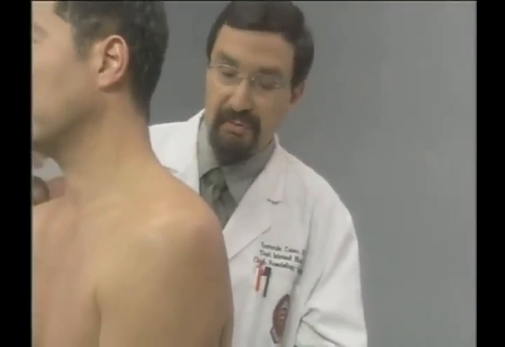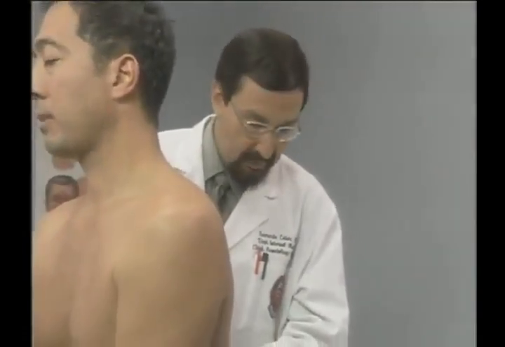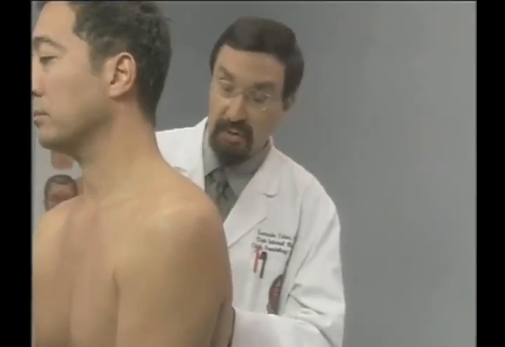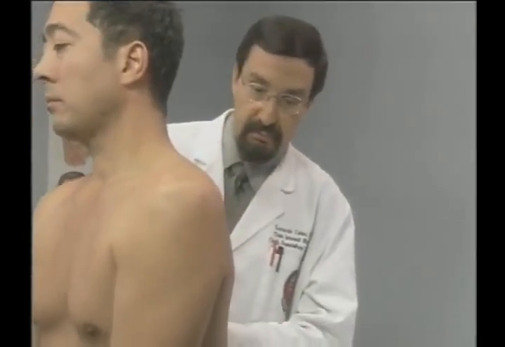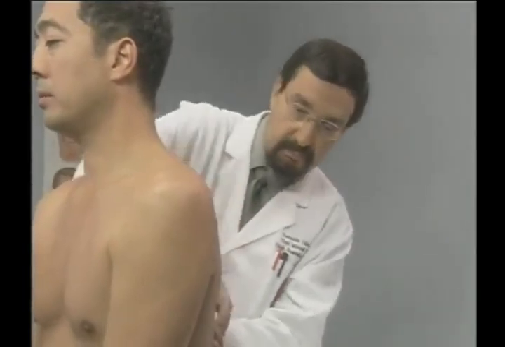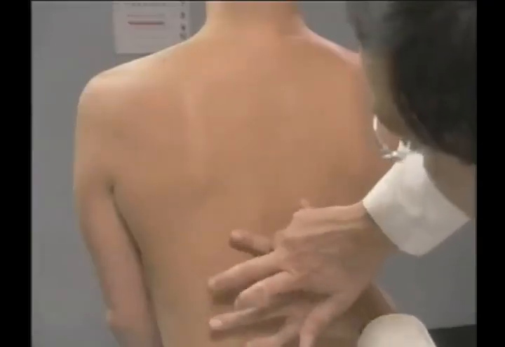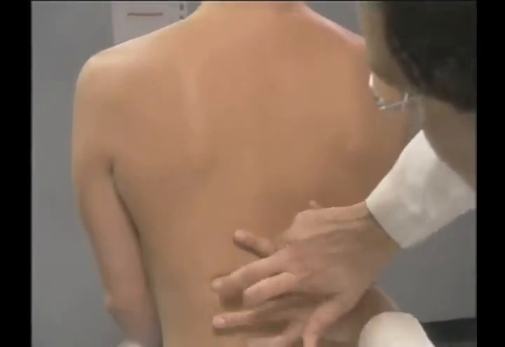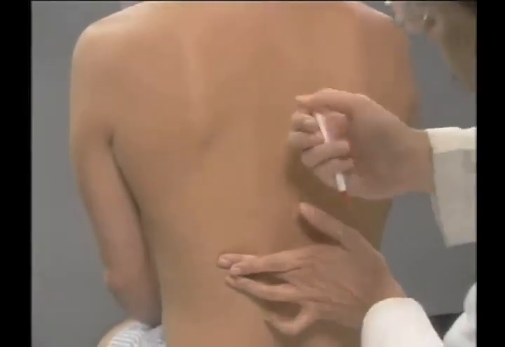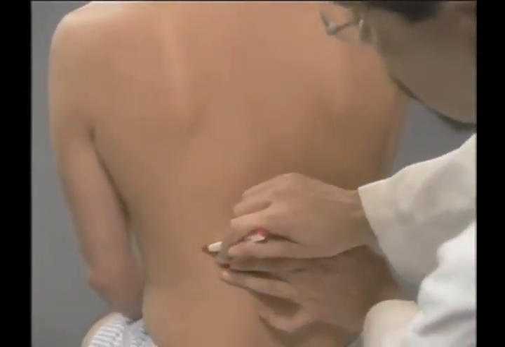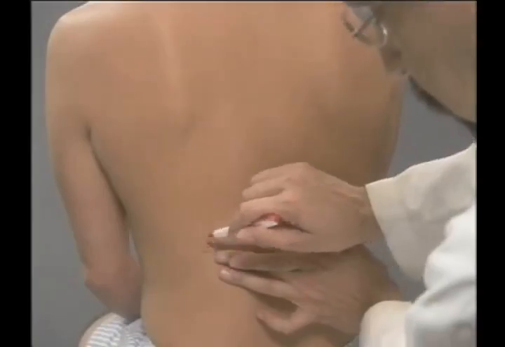Now, if it's all right, I'm going to put some ink marks on your back. So breathe all the way out and hold it for me, please. Then percuss downward from above the expected level of diaphragmatic dullness until dullness is definitely heard. After gaining the patient's permission, mark the level of full expiration.